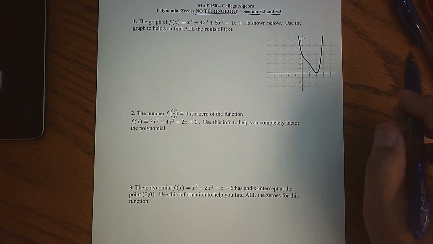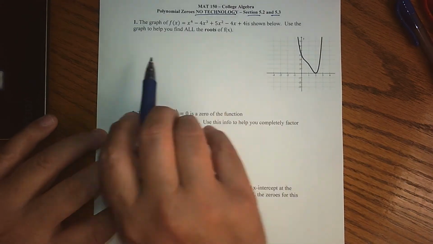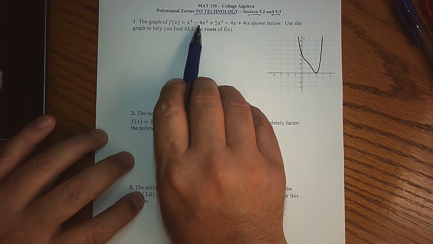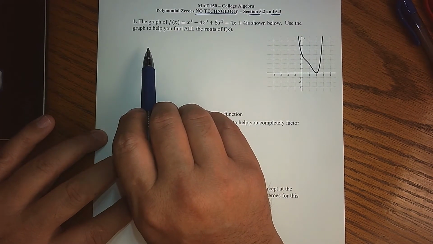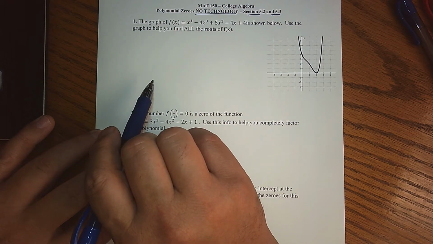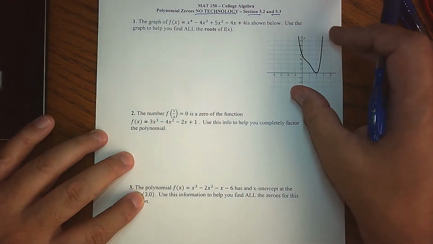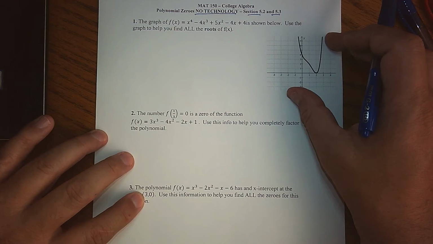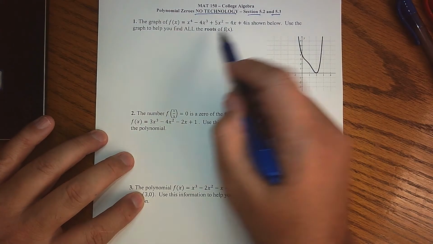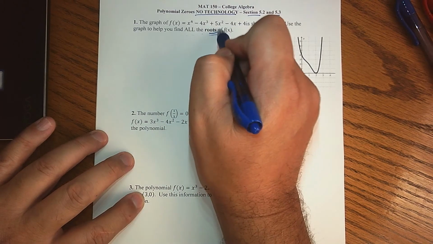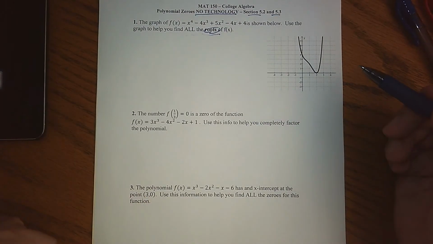So in the first one, I've got a function, and I'm showing you its graph. The function's x to the fourth minus 4x cubed plus 5x squared minus 4x plus 4. And we want to use this graph of the function. So I'm giving you the graph without the calculator. Use it to find all the roots. And again, roots means zeros. So let's find all the zeros.